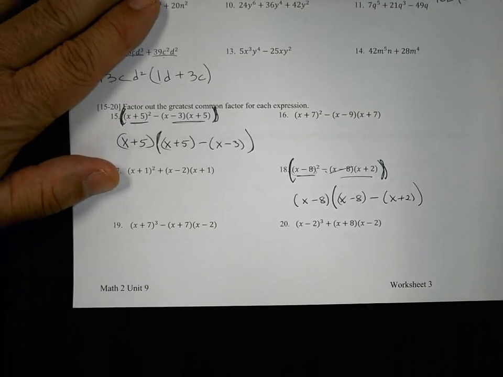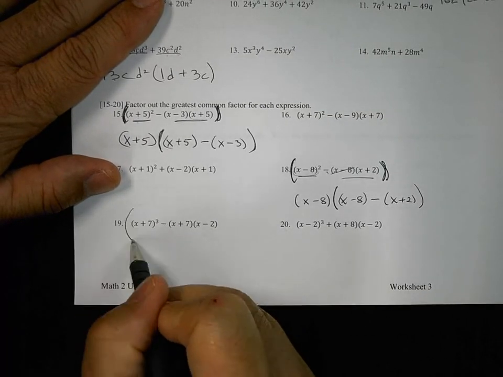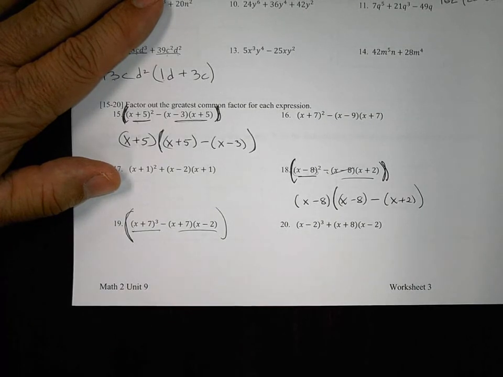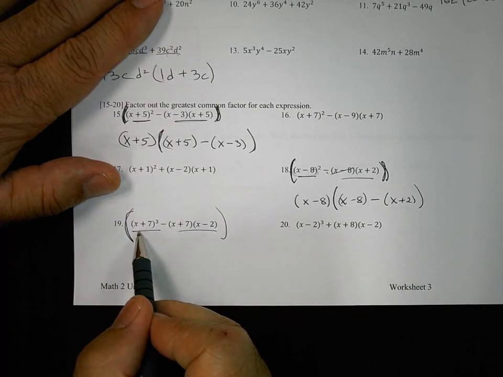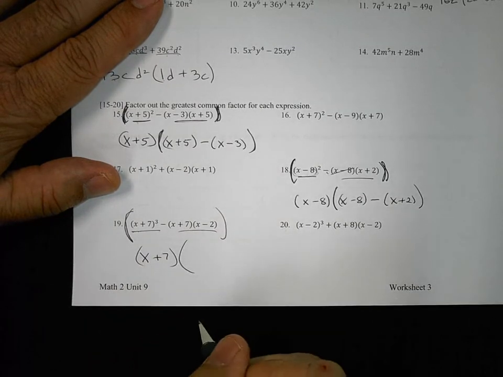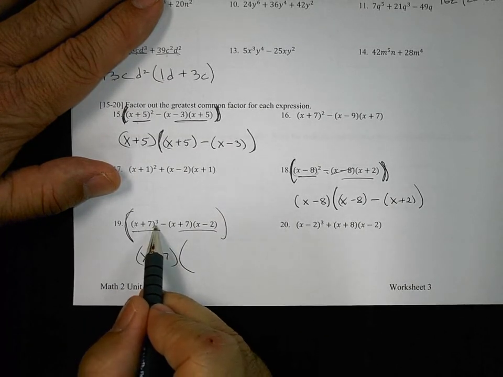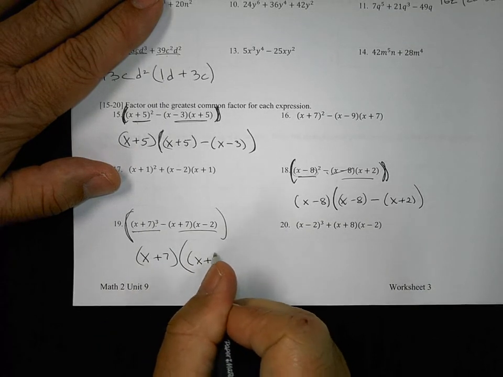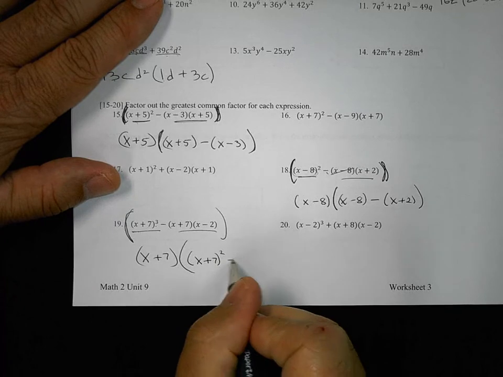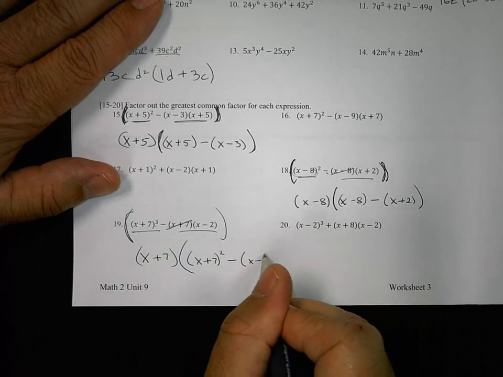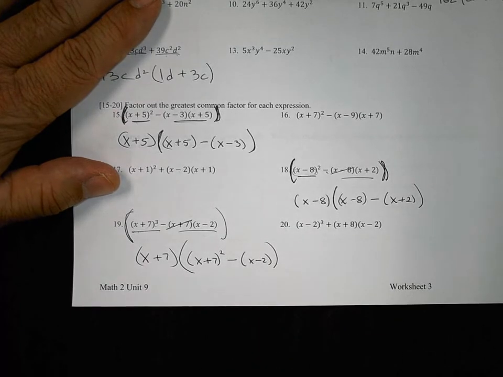All right, one more for the good of the order. Looking at this as a big binomial, what does the first term and the second term have in common? They have an x plus 7. Take out my x plus 7, and what's left inside the big binomial? Well, there's 3 of these guys, so 2 of them are left. So x plus 7 to the second. Minus sign comes down. This guy is gone, so the x minus 2 is left inside the big binomial. Okay.